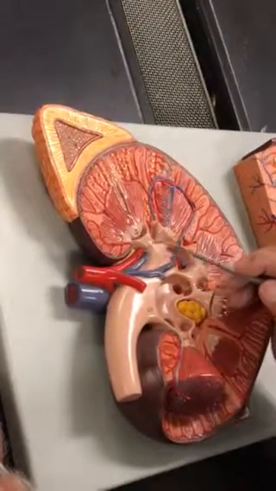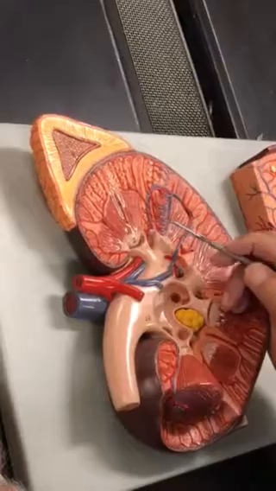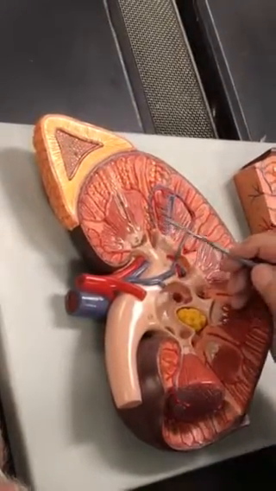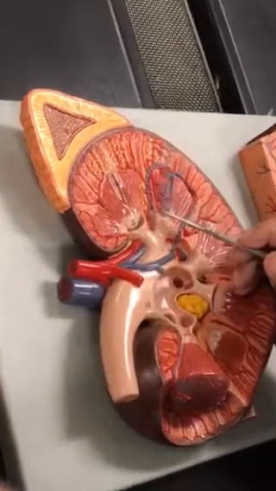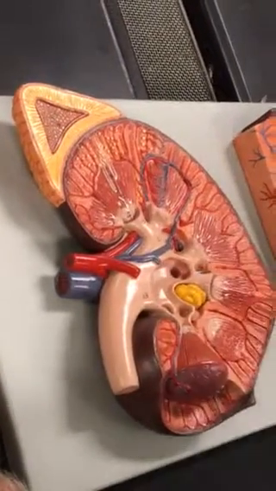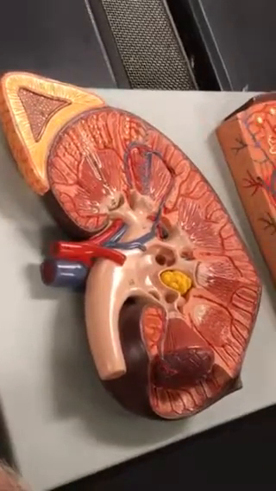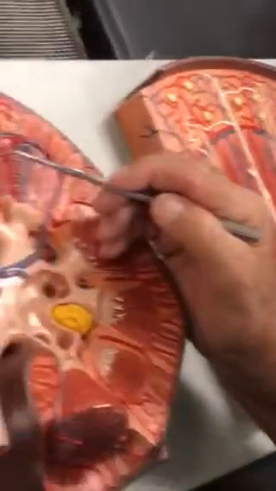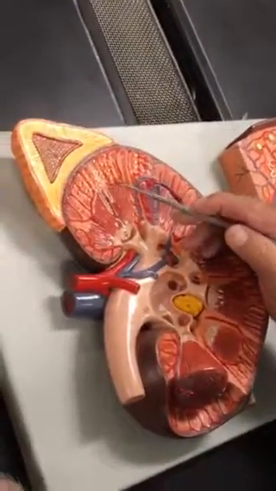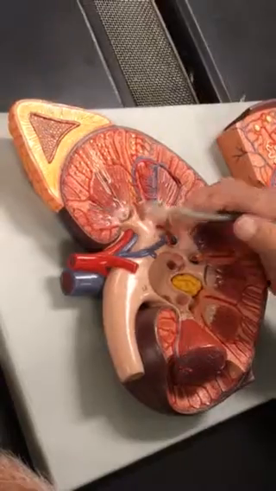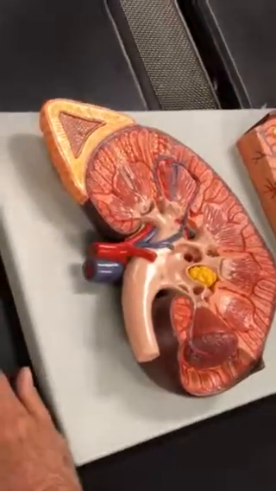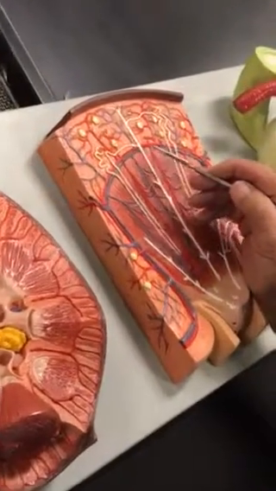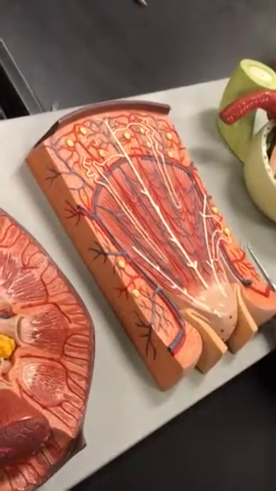Then it branches into arteries that go up between the pyramids. See the red ones? See this red one? Okay, that's an interlobar artery. You can maybe see it better here. Interlobar artery. Then it goes up and makes an arc over top of the pyramid, and it becomes an arcuate artery. So here you see it branching, and it makes an arc, and that's an arcuate artery.